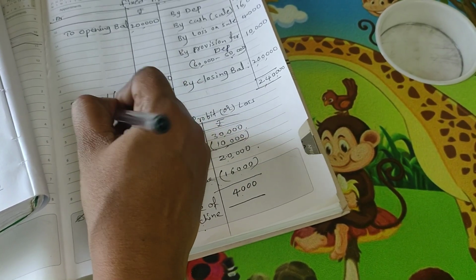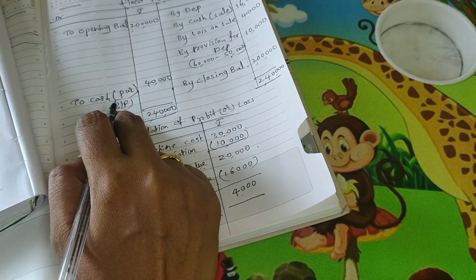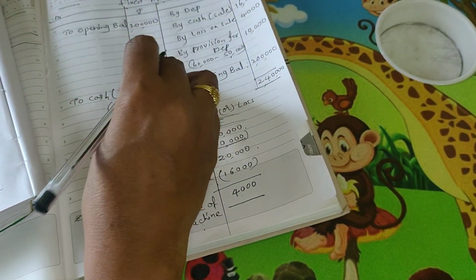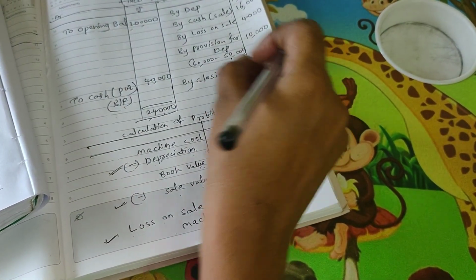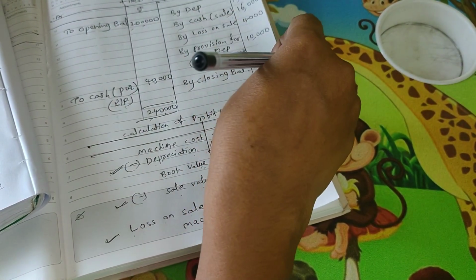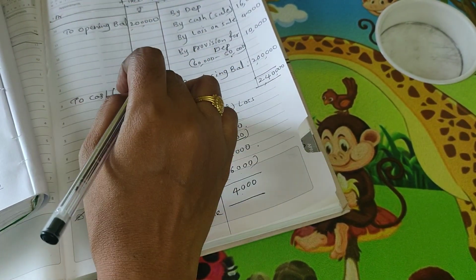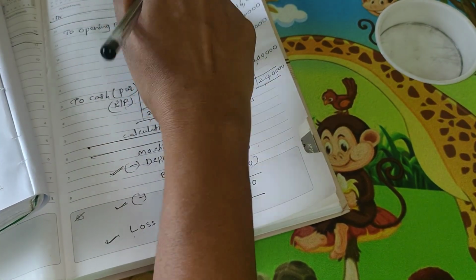Balancing figure. When you get a debit side balancing figure, if credit value is more, you will get debit side balancing figure. If debit value is more, you will get credit side balancing figure. In this question, we have credit side is more, then our balancing figure is debit side. If your balancing figure is debit side, that will be purchase of fixed asset.